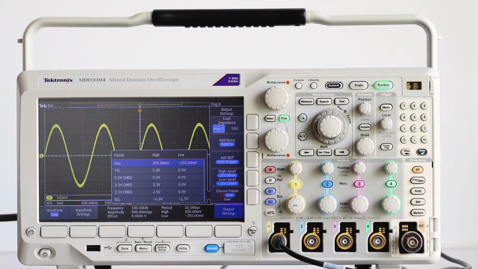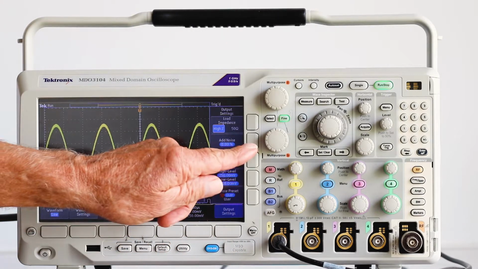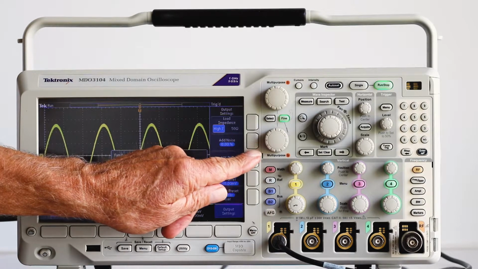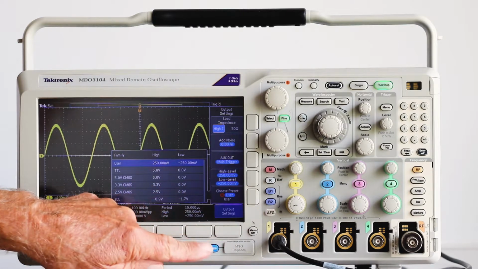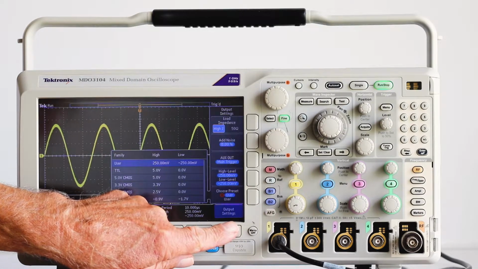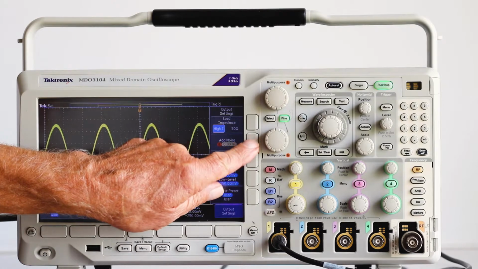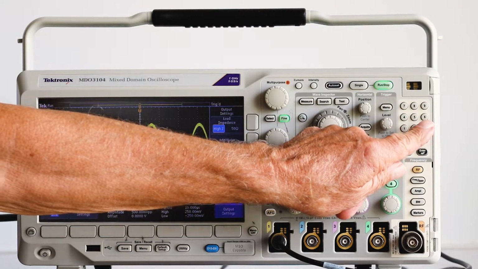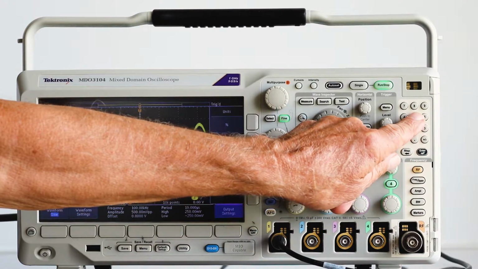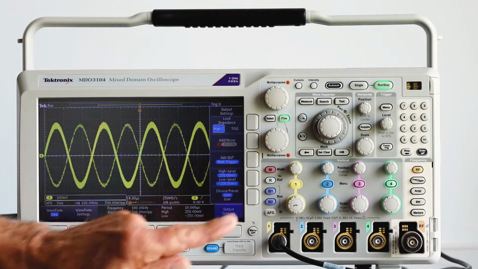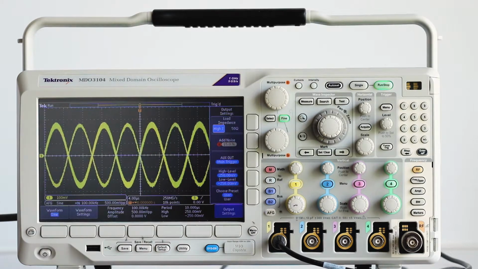Up to 100% noise can be added to the signal that is displayed. Here's what 15% looks like.